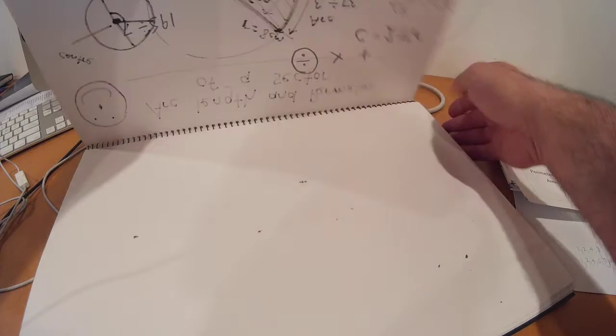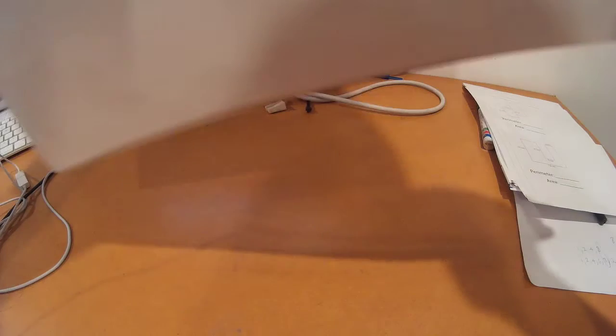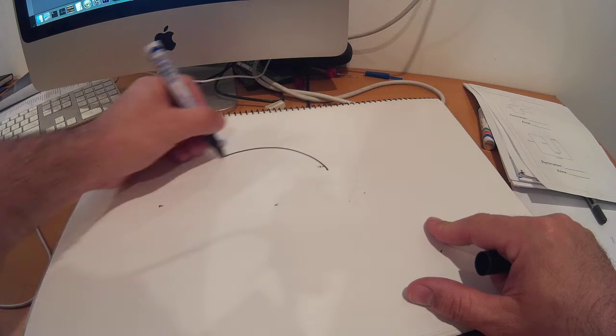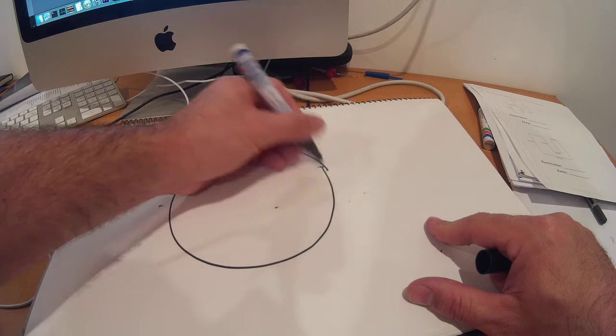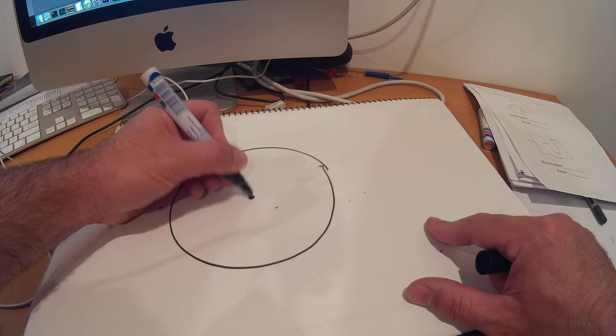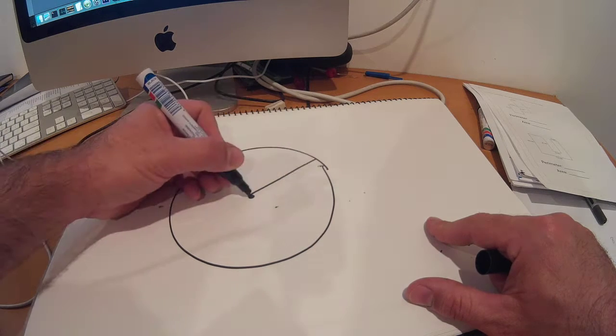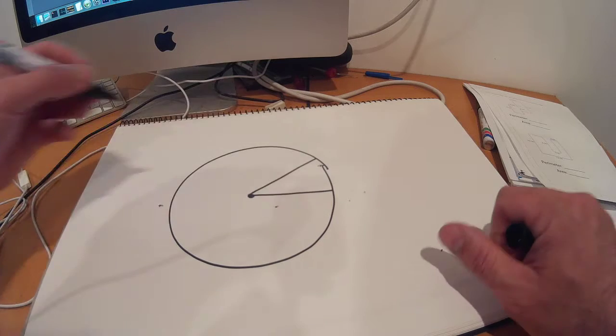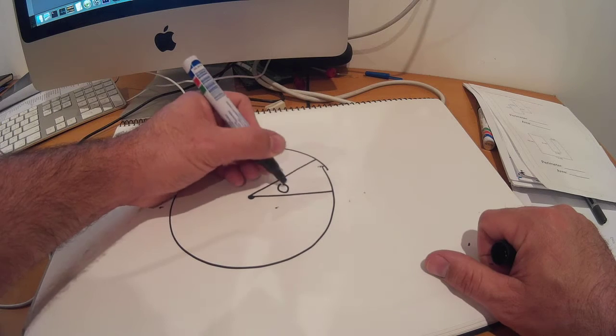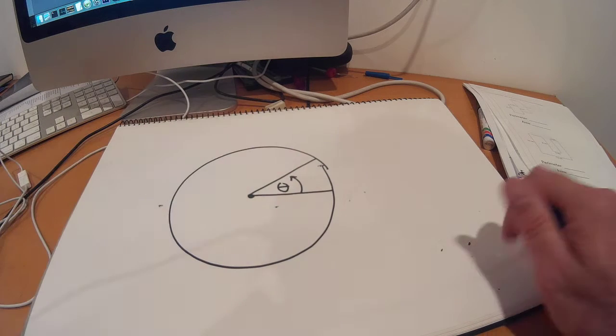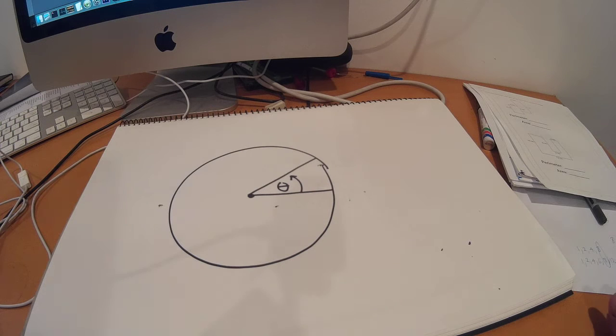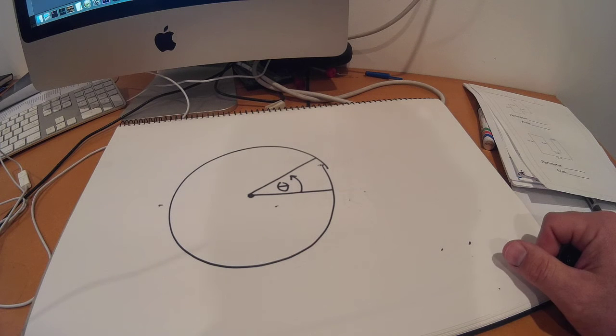I'm just going to show you in a generalized form what that formula actually looks like. So if you have a giant circle and you've got a sector, let's say that's, we're going to call that theta. It's just a way of naming an angle that we haven't got a value on yet, okay?